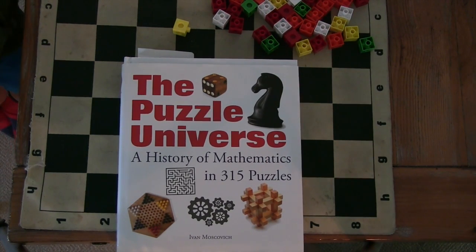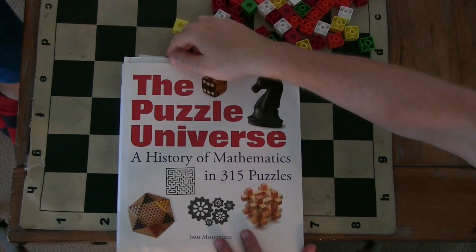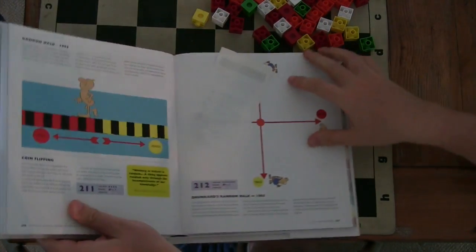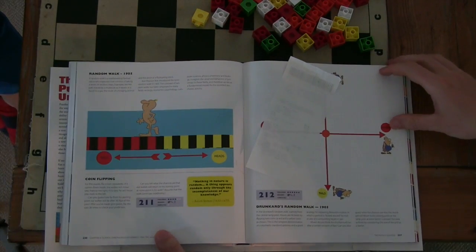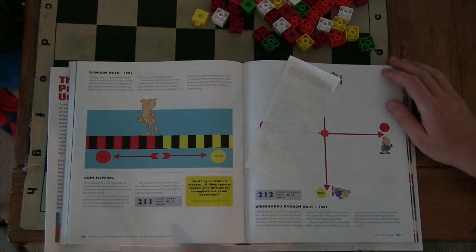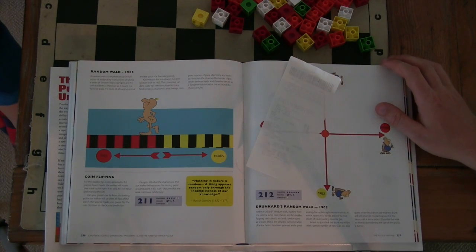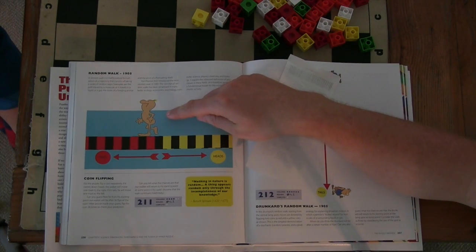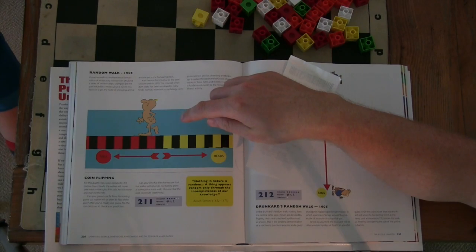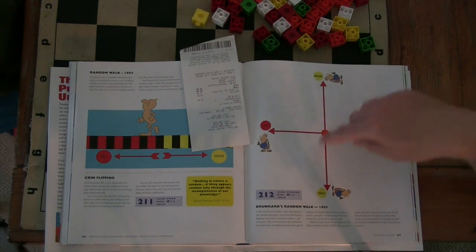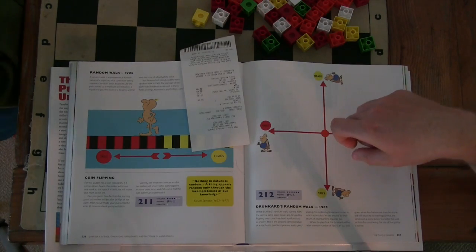So we got this book a while ago called The Puzzle Universe. And you were kind of flipping through it, and I asked you what we were going to do today, and you said, what did you want to talk about? The random walk. Random walks. And so you learned about it in this book, and hopefully I have it marked correctly. So here we go. Is that on screen, at least sort of a little bit? Yeah. So it's 211 and 212. 211 is random walking on a line, and we'll look at that first. And 212 is random walking in a plane. So we'll look at that second, okay?